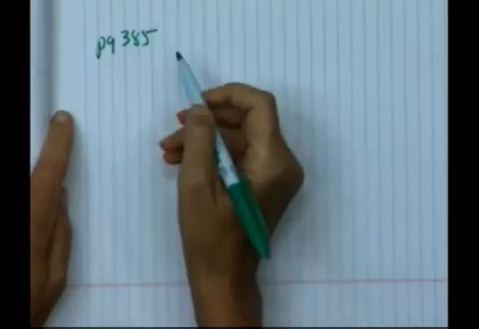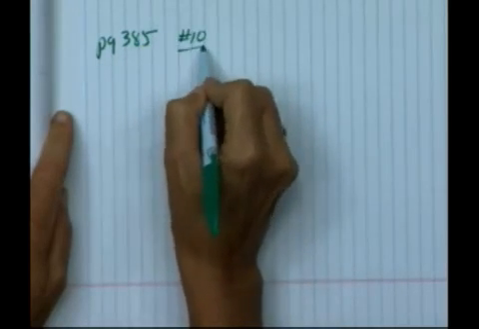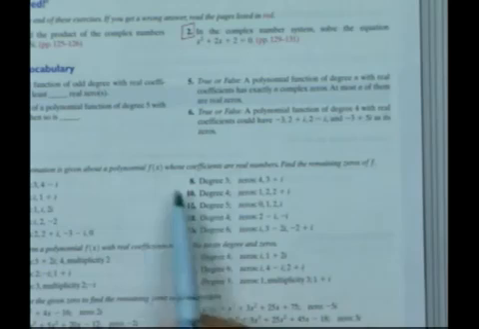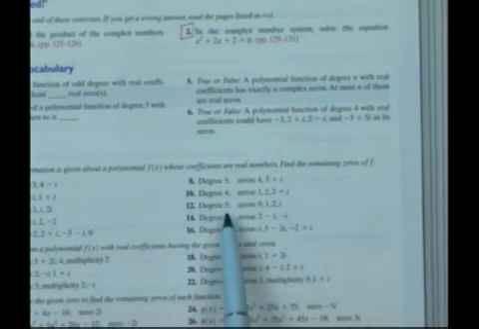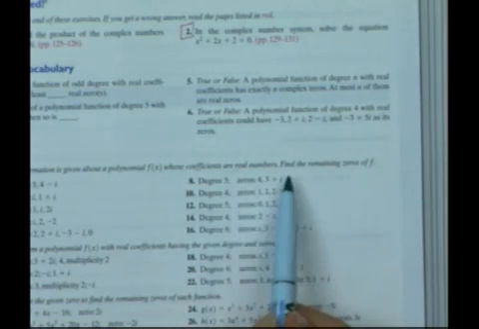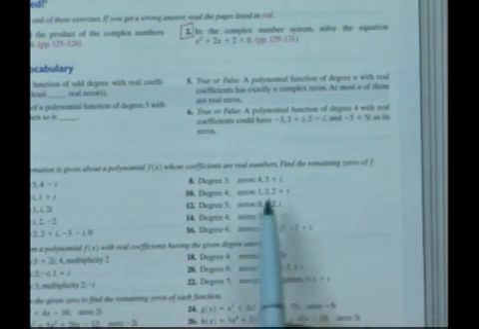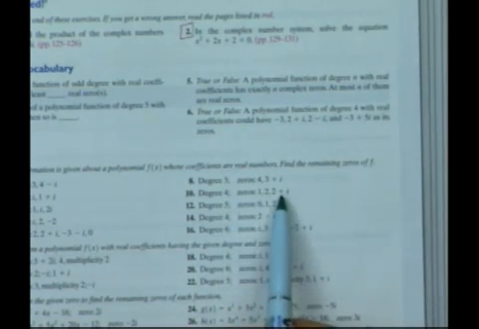Page 385, and the first problem we're going to look at is number 10. I'll show you what it looks like. This problem says we have a polynomial function of 4th degree. The coefficients are real numbers. And we are supposed to find the remaining zeros of the function when they give us 3 zeros.